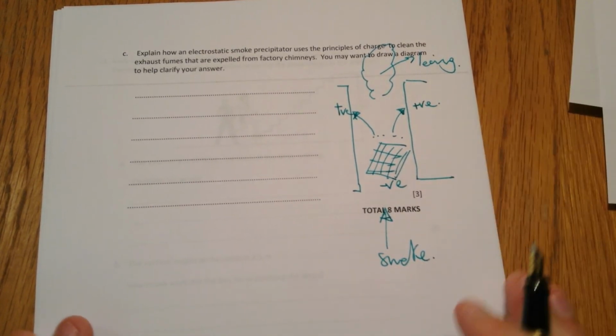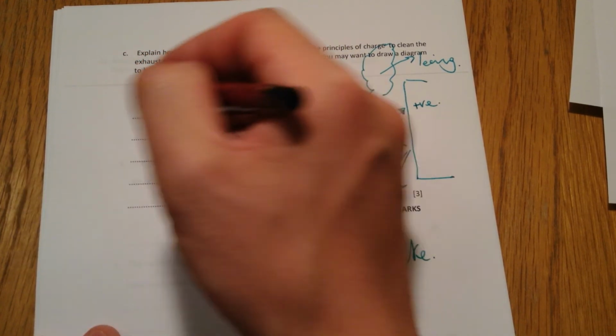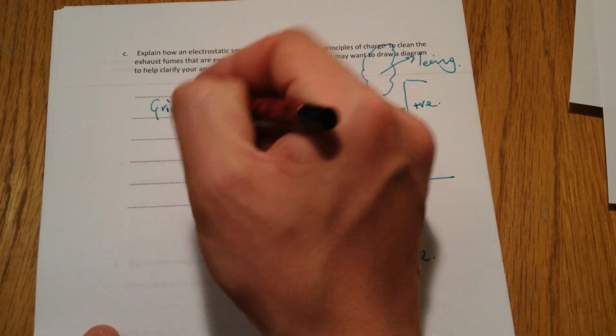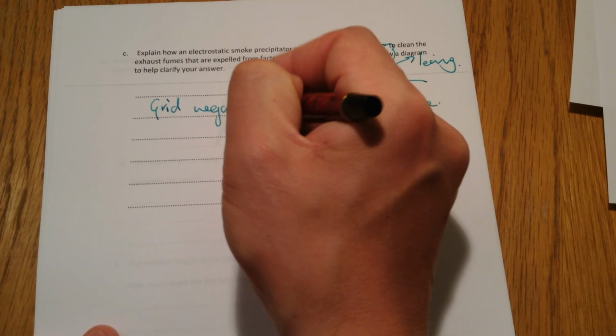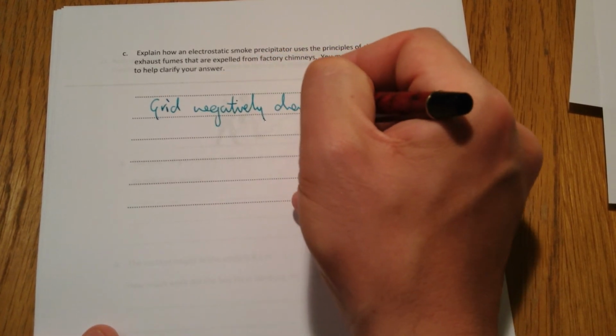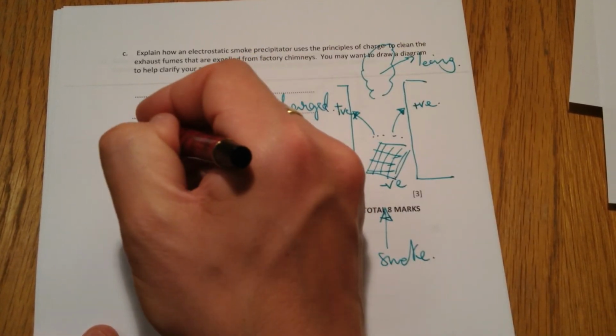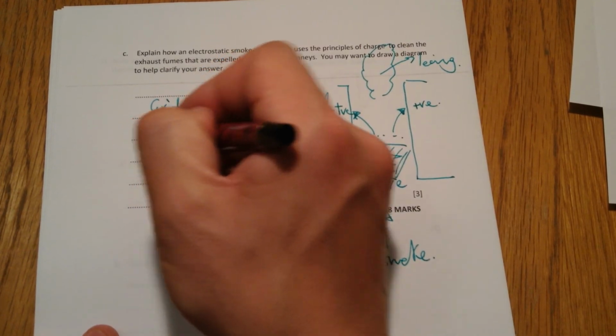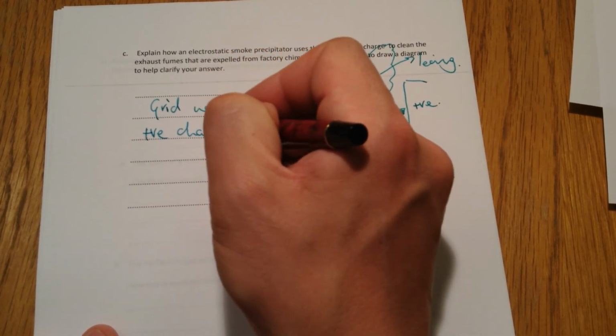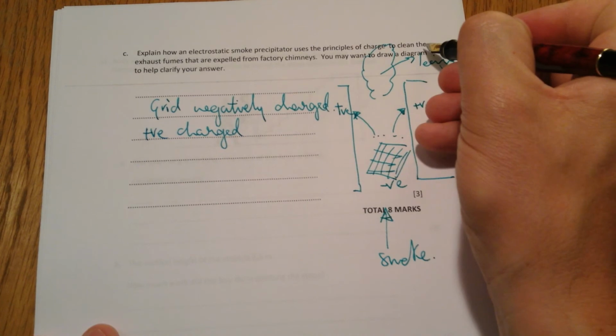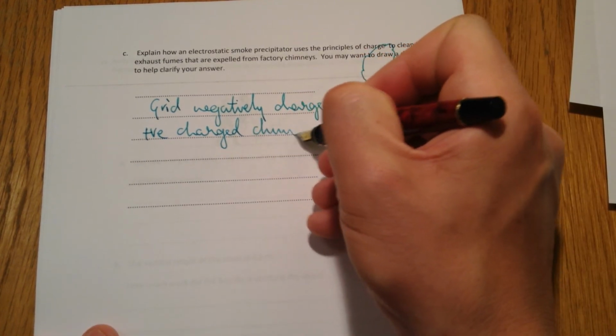Harmlessly. So what would you need? You need a negatively charged grid. You need a positively charged chimney.